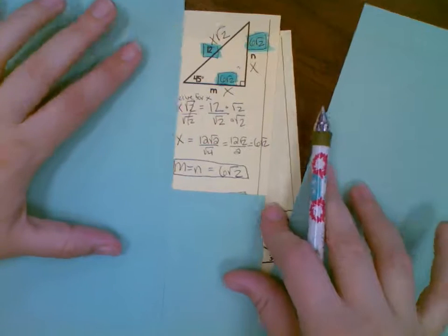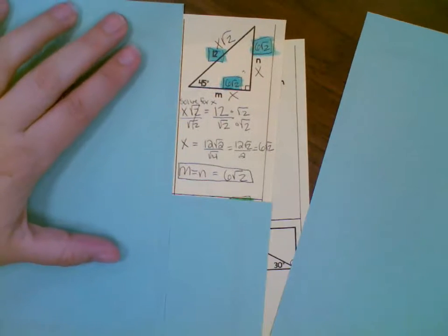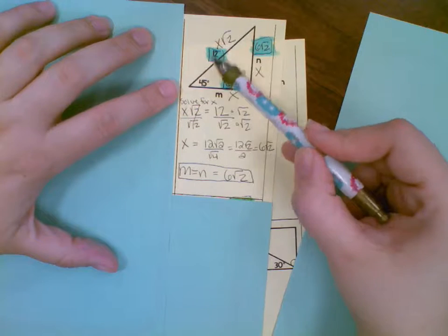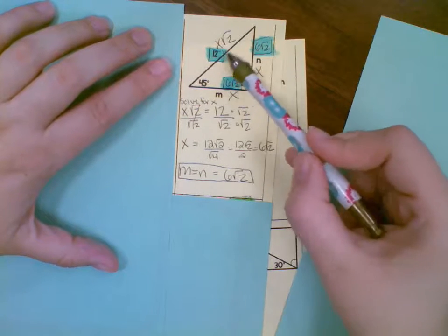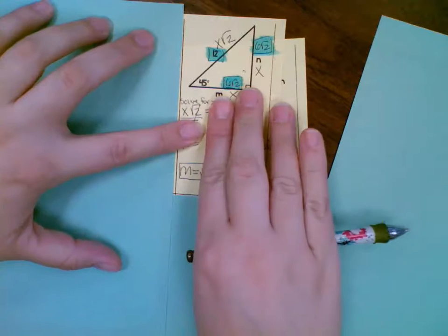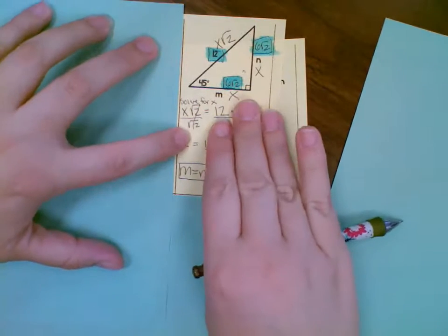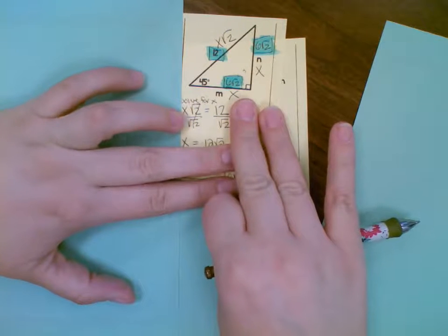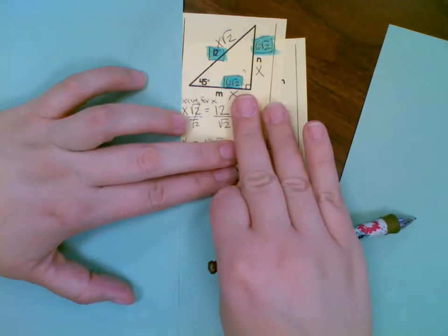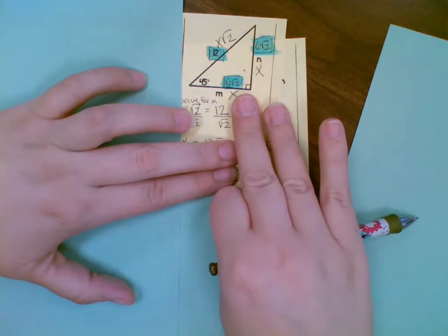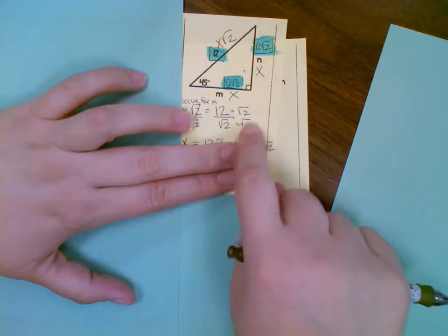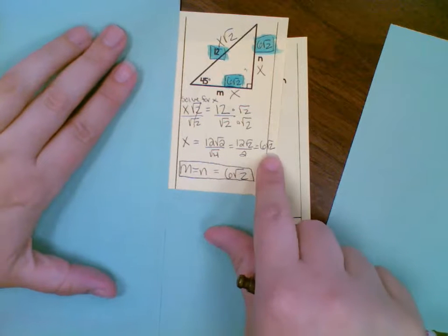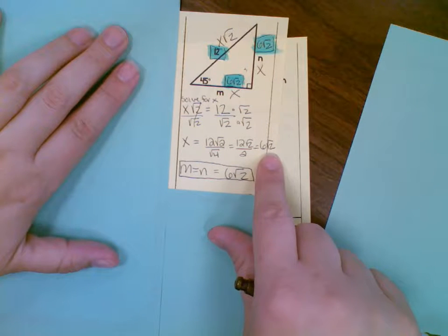In the last example, we were given the hypotenuse. So we said x root 2 is equal to 12, and then I solved for x. So if x root 2 is equal to 12, divide by root 2, so I get that. We can't have a radical in the denominator, so we have to rationalize the denominator. So we multiply by the denominator to the top and the bottom, and then we just simplify that, and we end up with 6 root 2.